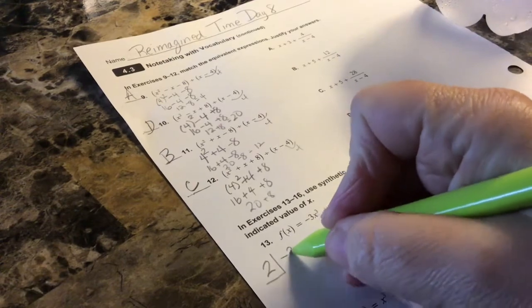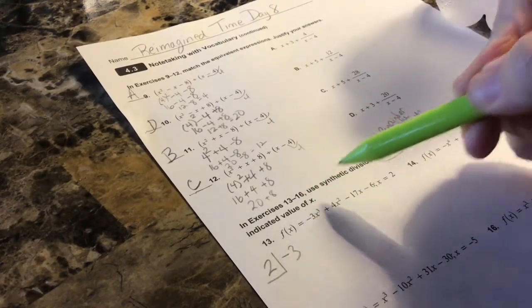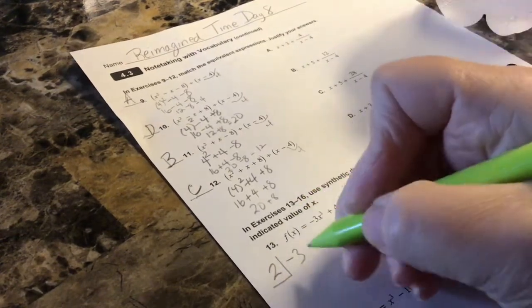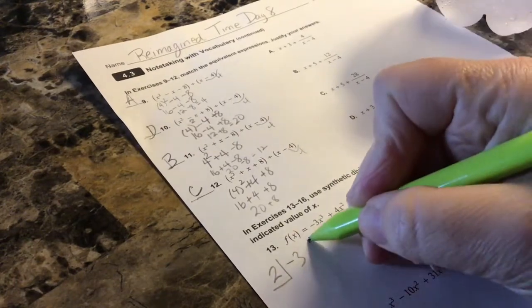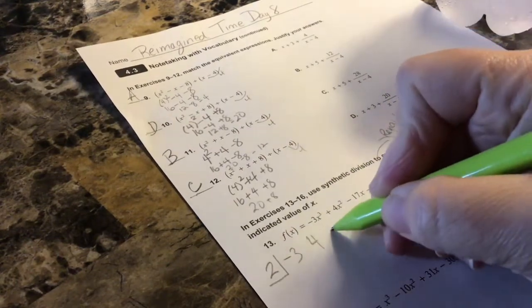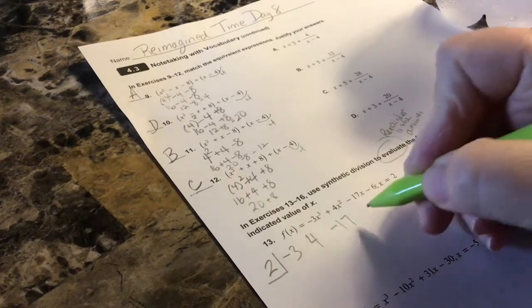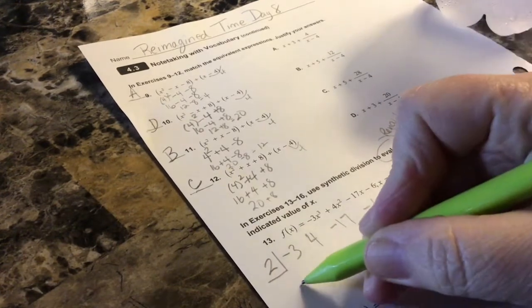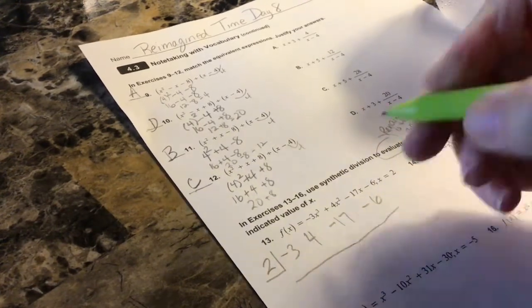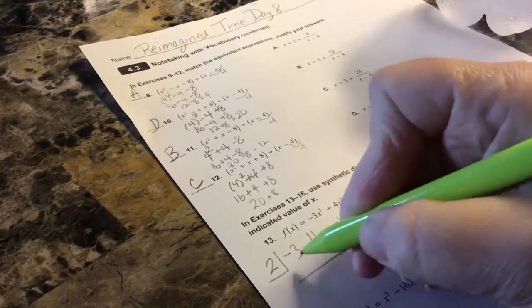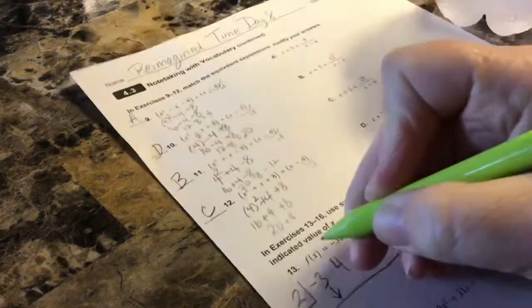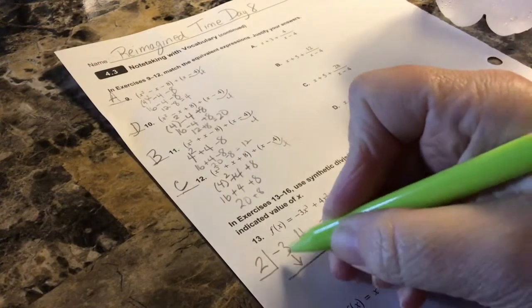So negative 3, 3, 2, 1, none. So they're all there. Negative 3, 4, negative 17, and negative 6. Because in the past, I've told you if you see evaluate, that means to substitute. Well, here they say evaluate using synthetic division, so that means you need to use synthetic division.